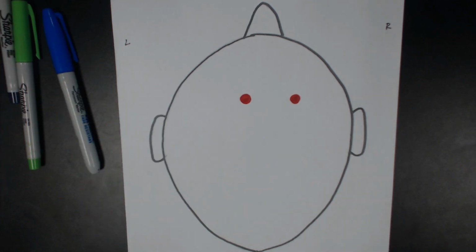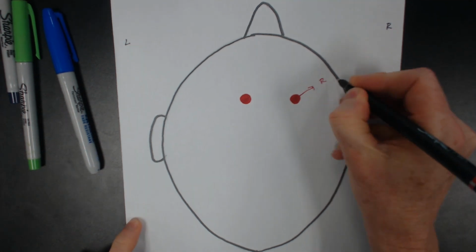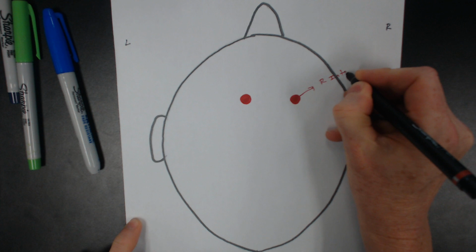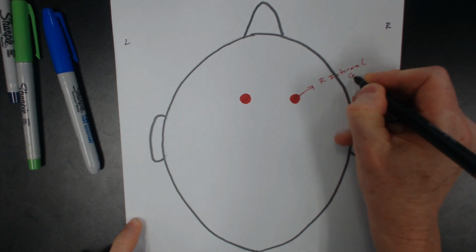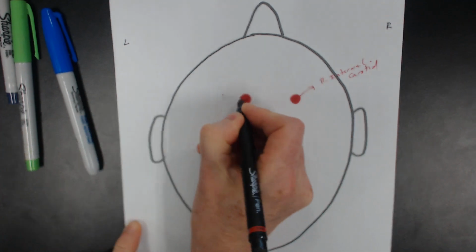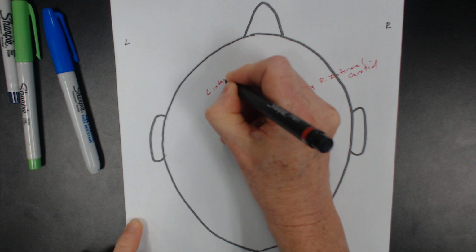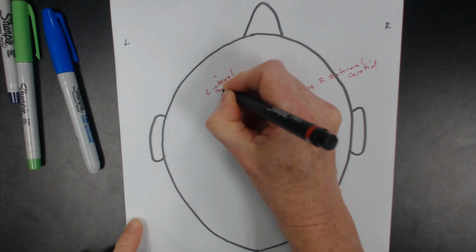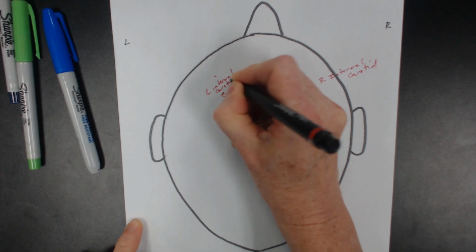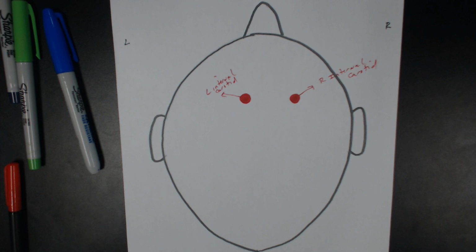So this is going to be my right internal carotid, and this is going to be my left internal carotid. I talked about there being two main arteries coming off the internal carotid.